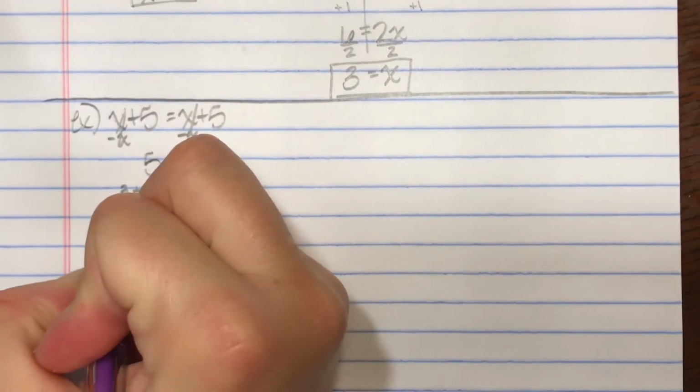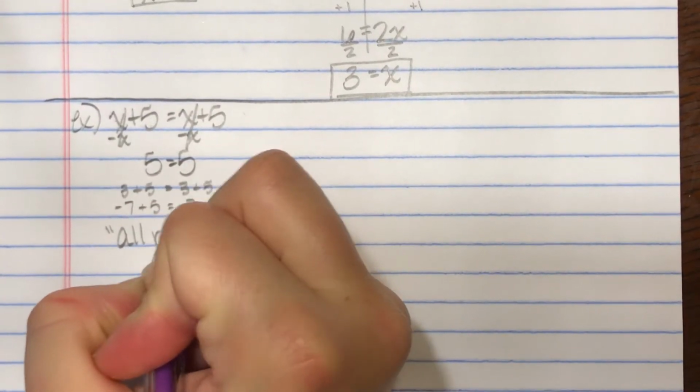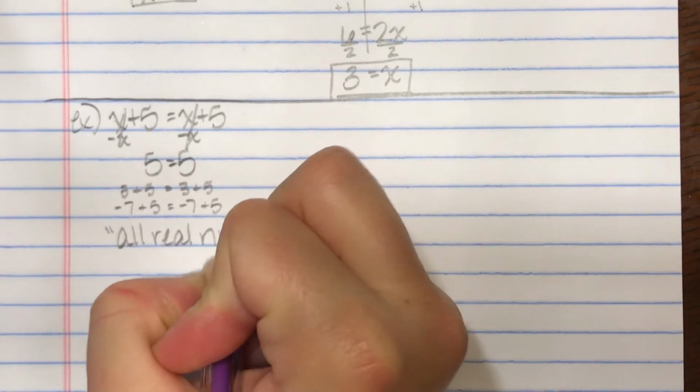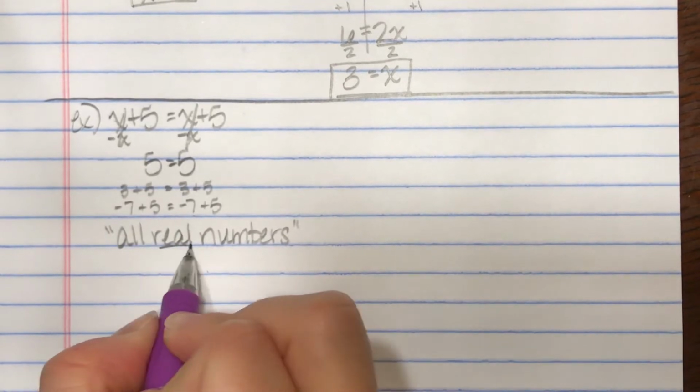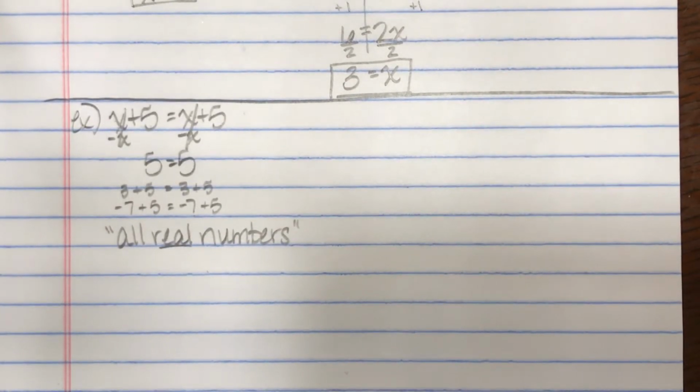So when this happens, we call this all real numbers as your solution. Don't get hung up on this word real. For right now, just know that that's part of how you describe the numbers, because yes, there are imaginary numbers. We're not going to get into it.